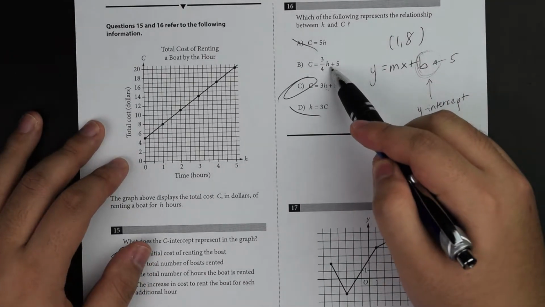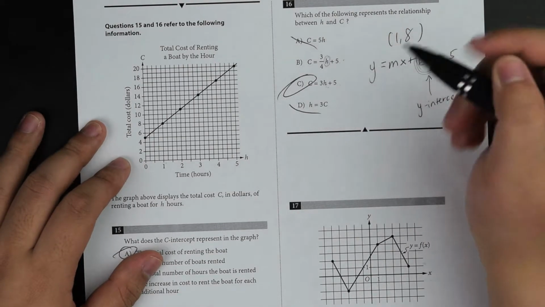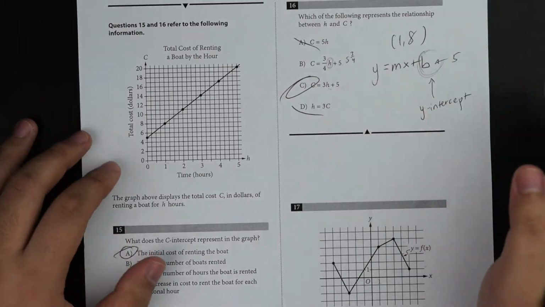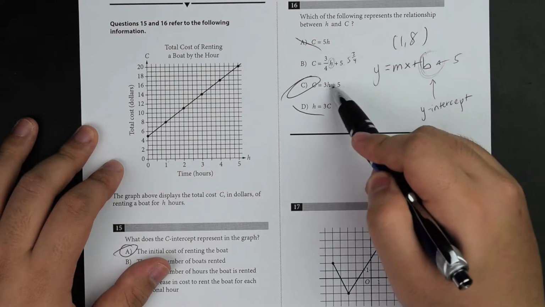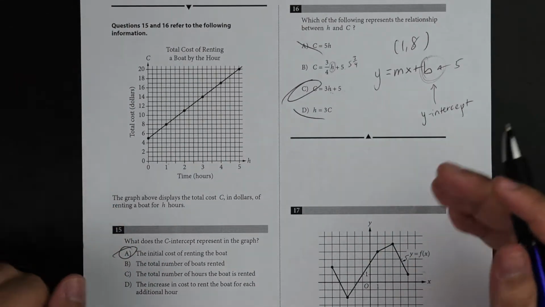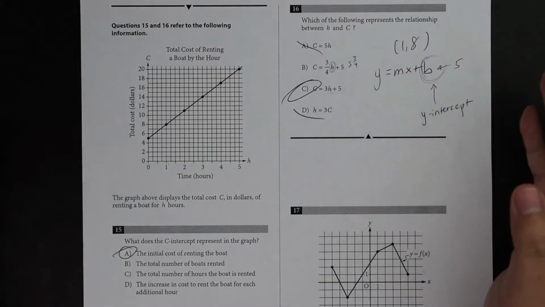When I try to do that here, when I plug in 1 as H, it will end up becoming 5 and 3/4 for my C, and that is not 8. So I knew right off the answer would be C, and I checked real quick, just checking my mind: 3 times 1 is 3, plus 5 is 8. And so for number 16, my final answer was C, and that concludes my explanations for today.